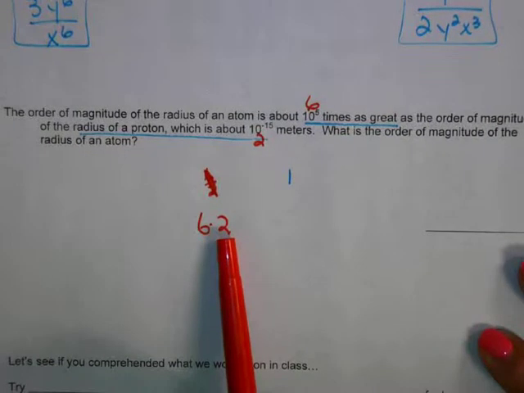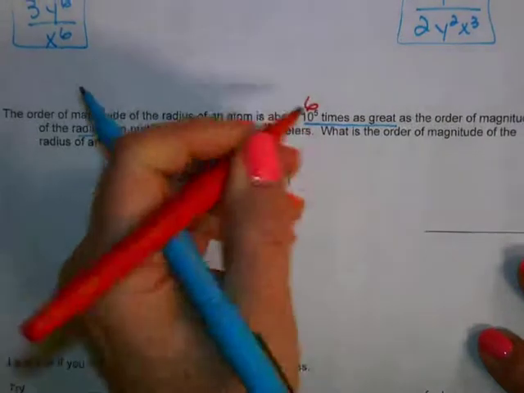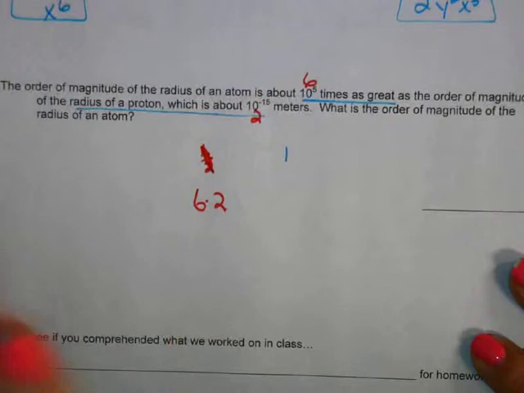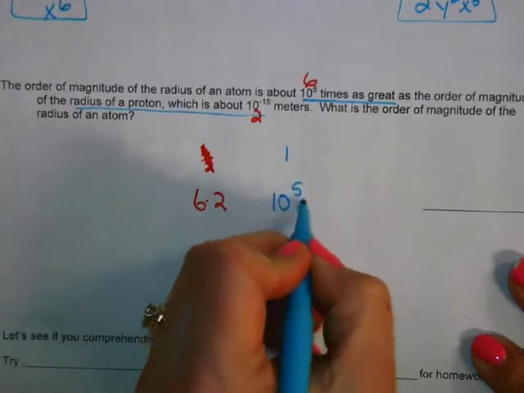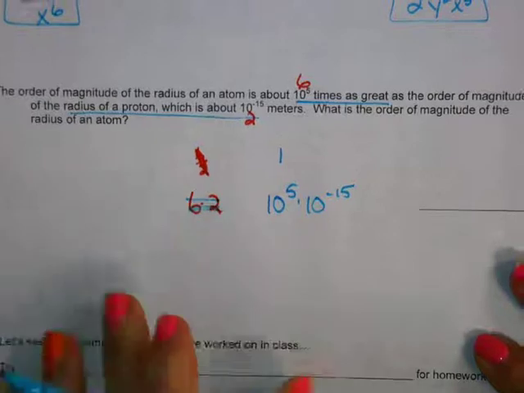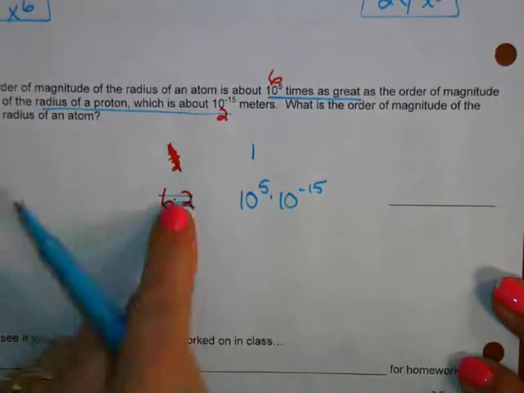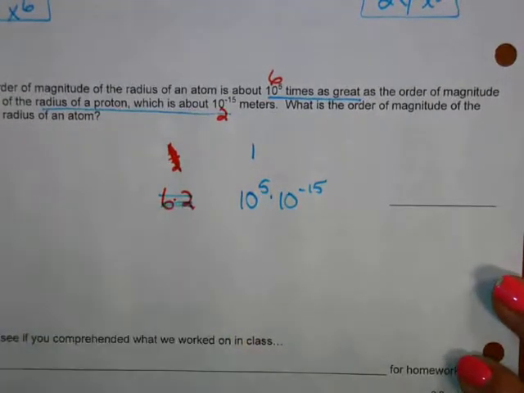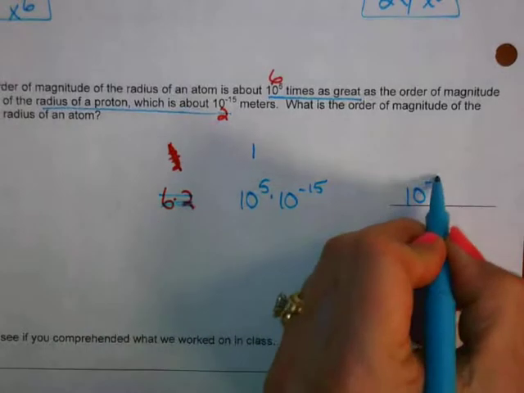I'm going to use the actual numbers that they gave me. It just helps me figure out how to set up the problem if I use real working numbers. So it would actually be 10 to the 5th times 10 to the negative 15. So that's 10 to the negative 10.